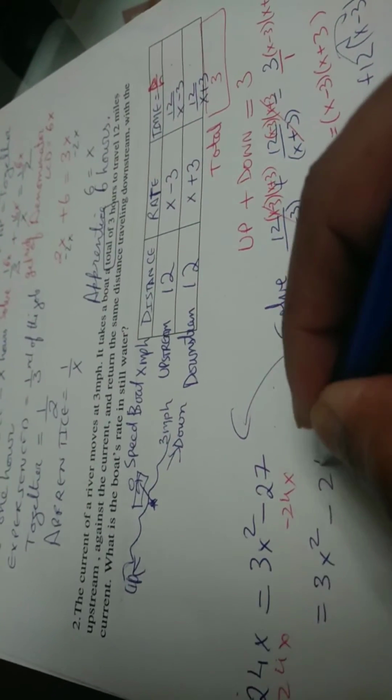So it becomes a quadratic equation, so we have to set it to 0. So move the 24x, and that would be 3x squared minus 24x minus 27, set to 0.